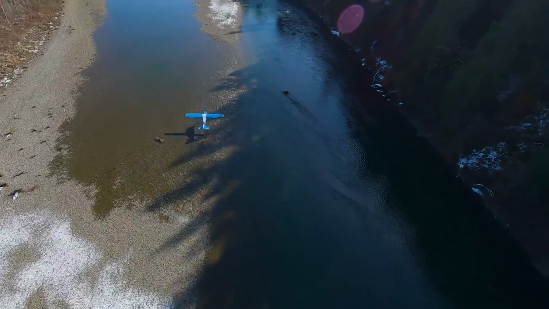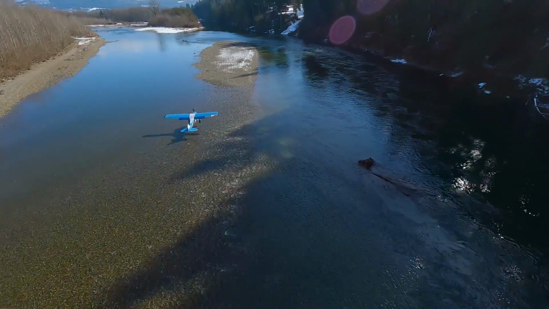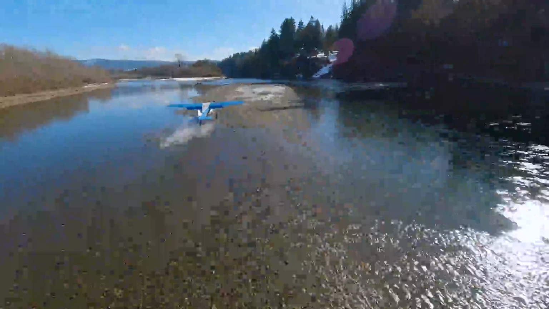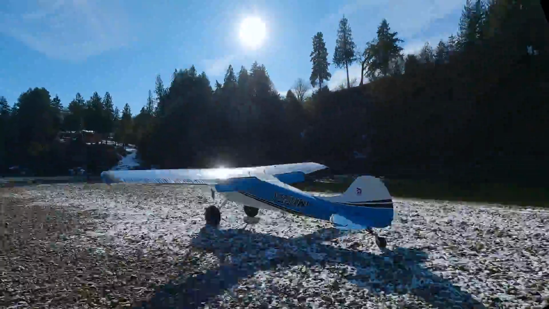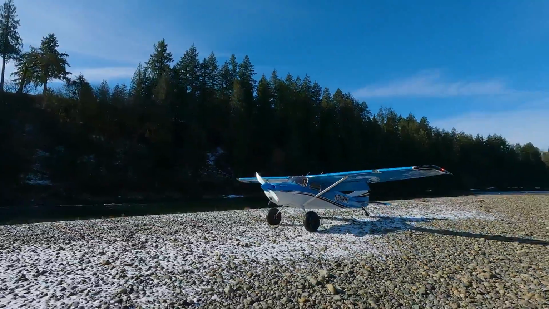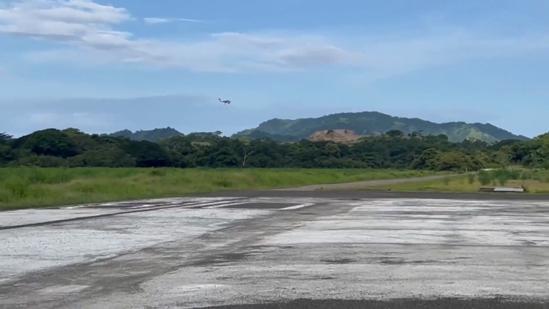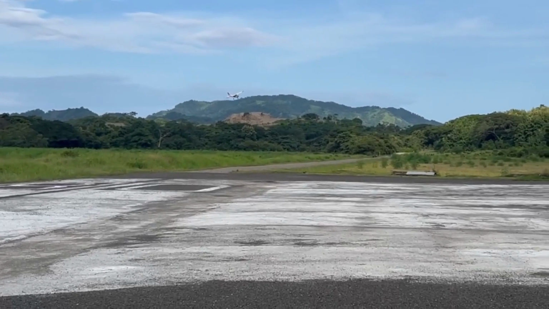Here is another view from the same gravel bar. Again, a landing at very slow speed in ground effect. Right base to final.